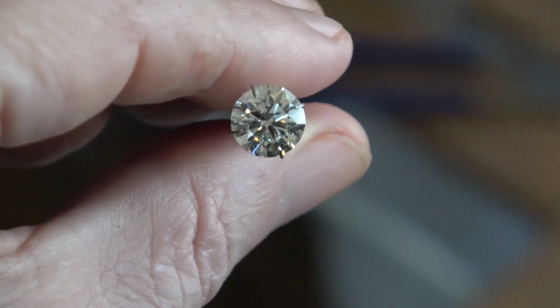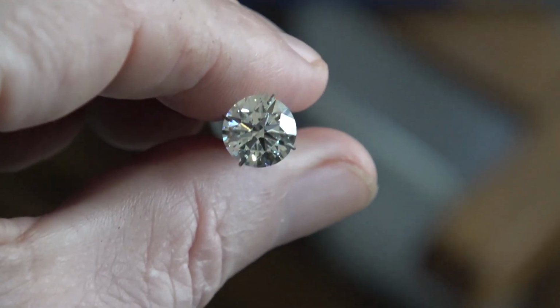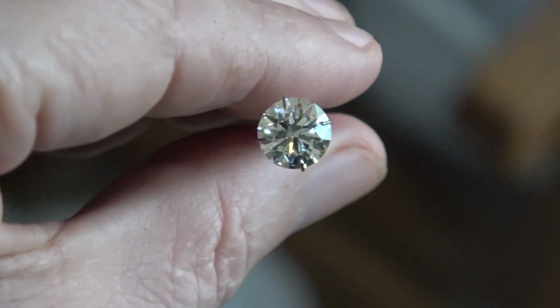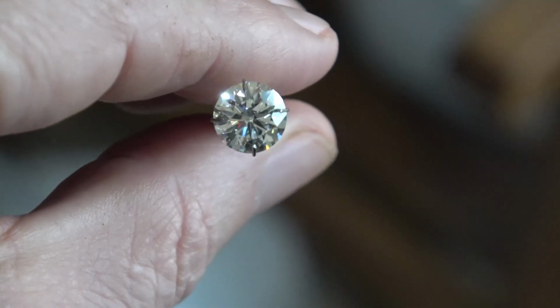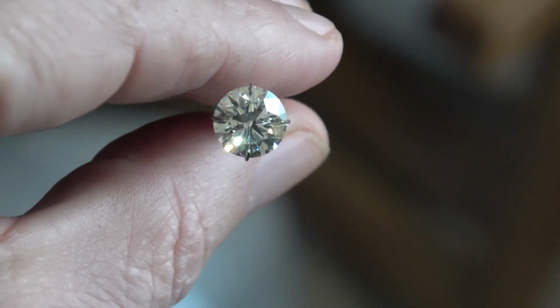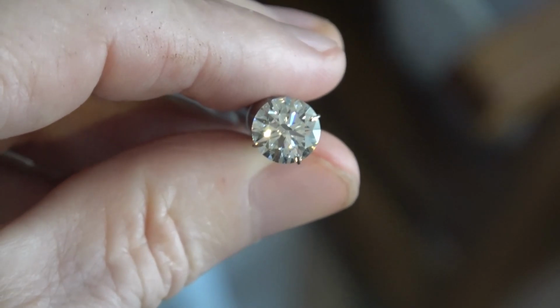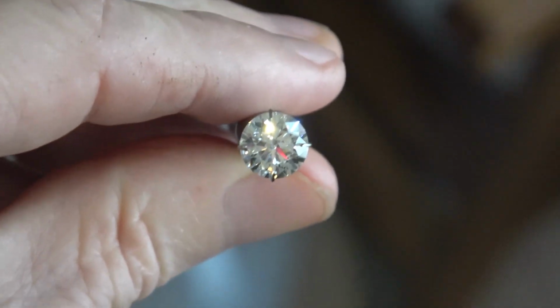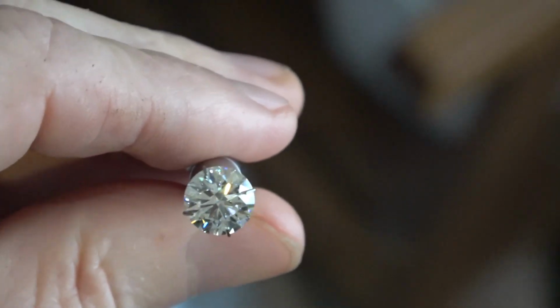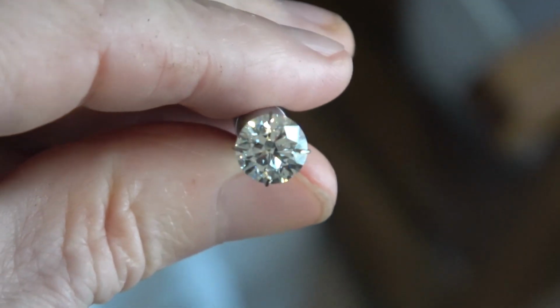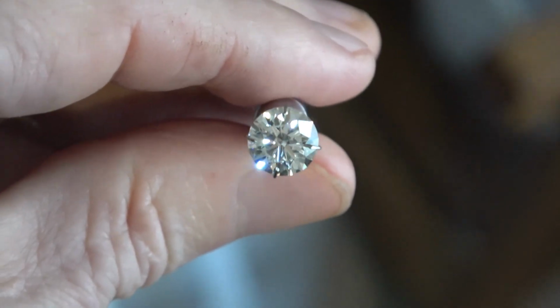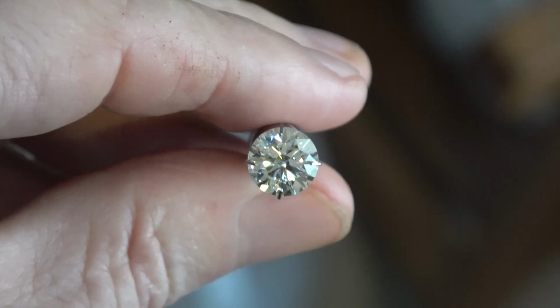Excuse me there. As we hold the diamond and look at it, see that? When you see this phenomenon, that's actually very beautiful. So your ideal cut diamond is going to look great in indoor environments as well as outdoor environments.